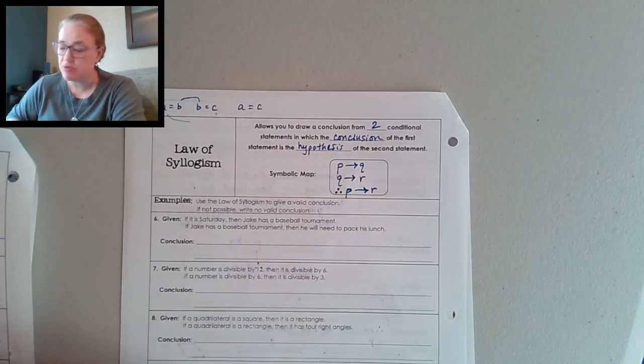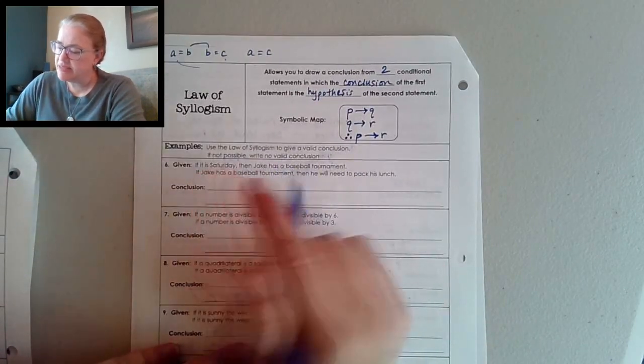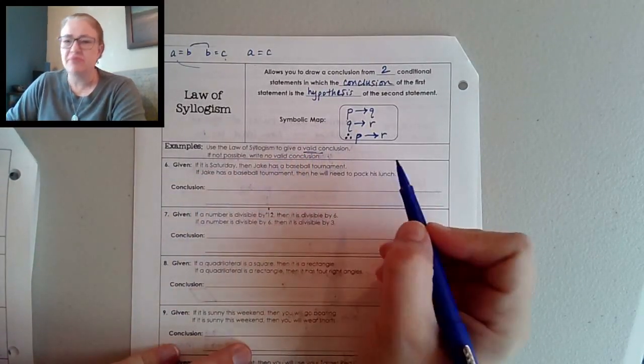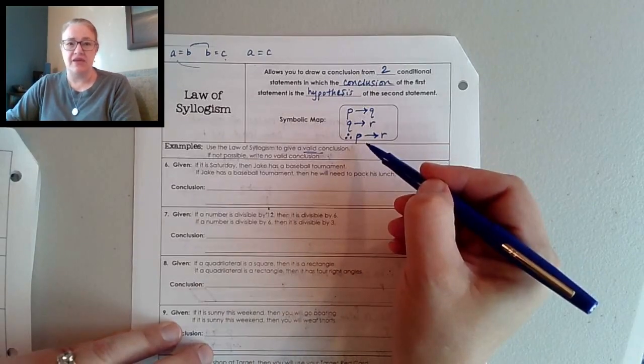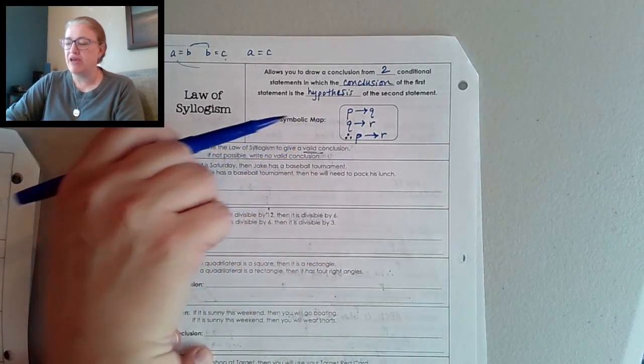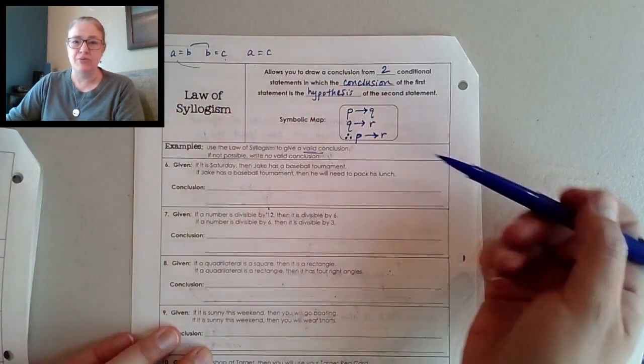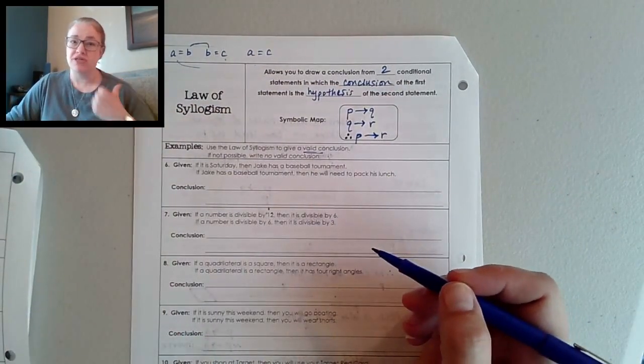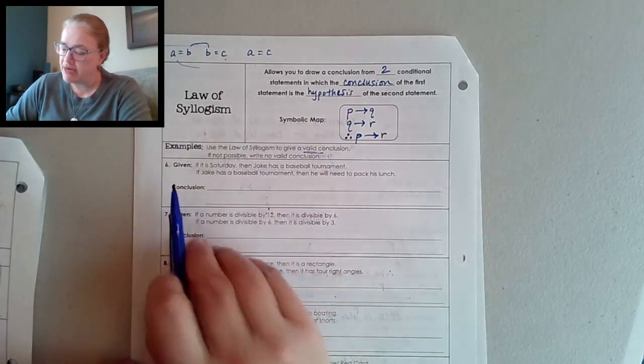Let's take a look at a few examples. It says, draw a valid conclusion. Valid means it follows this line of thinking. It follows this order of argument. Okay? Remember, we can only follow the arrows in one direction. We can't try to swim upstream and go backwards and use the converse because it doesn't always hold true. All right, number 6.